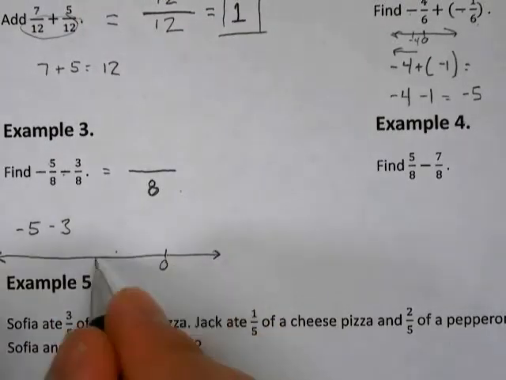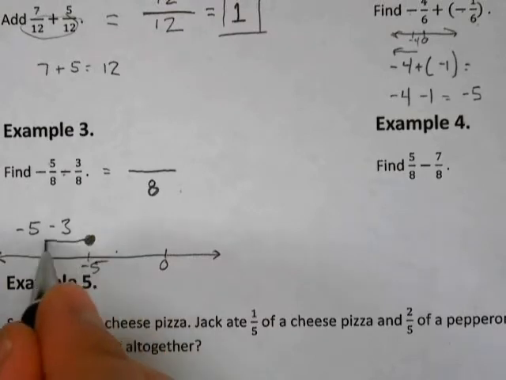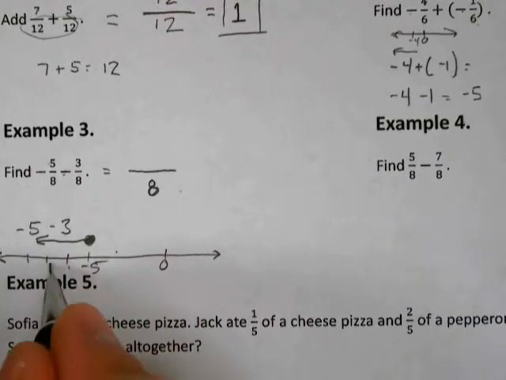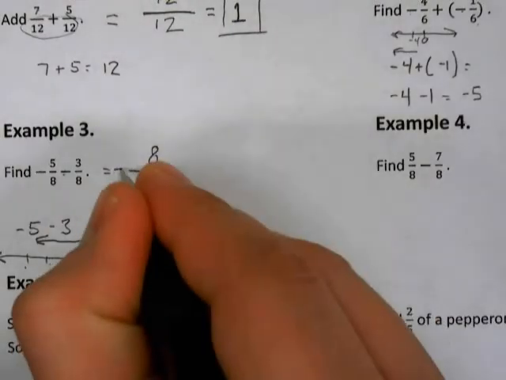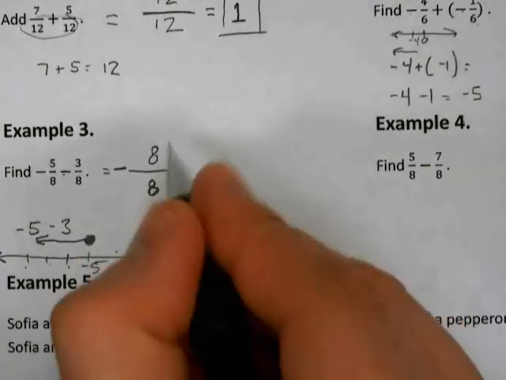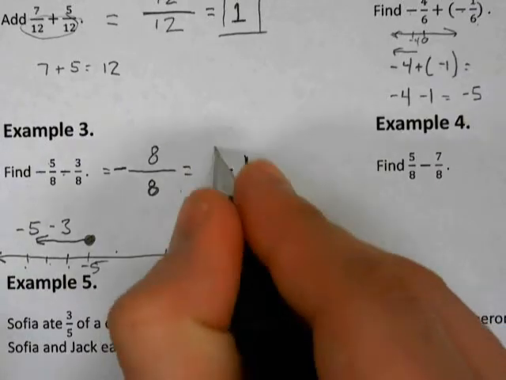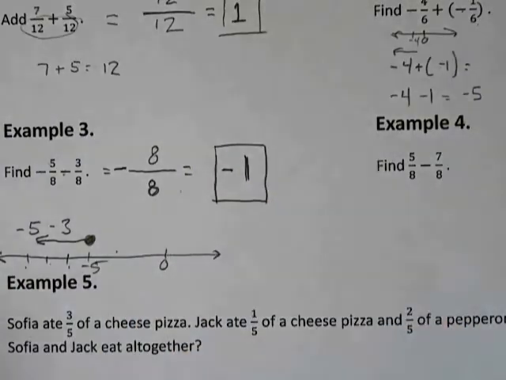Here's 0. We're starting at -5, and we're going back 3 spots. Minus 3. So we know that's -6, -7, -8. So we have -8/8, and we know we're going to have a negative here. That's really easy. It's kind of the same thing as example 1 up here. We can just reduce that to -1. You've got to reduce your fraction anytime that you have one.